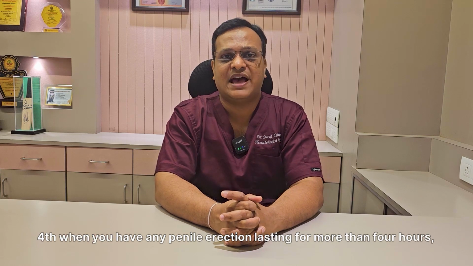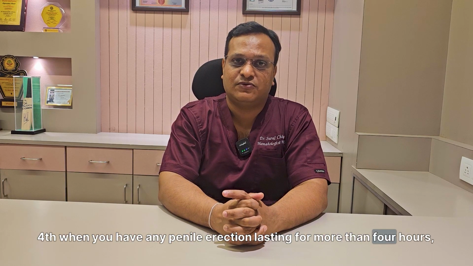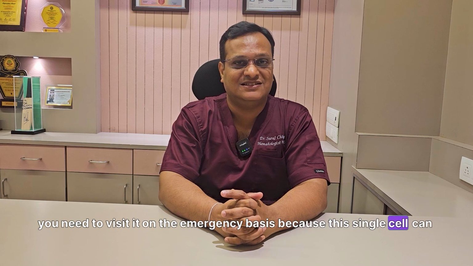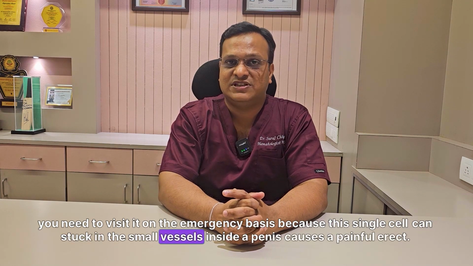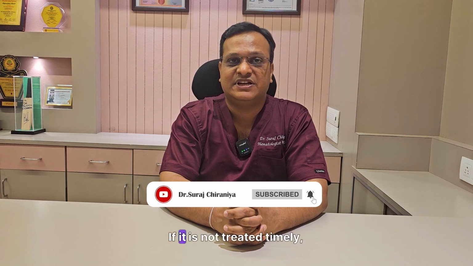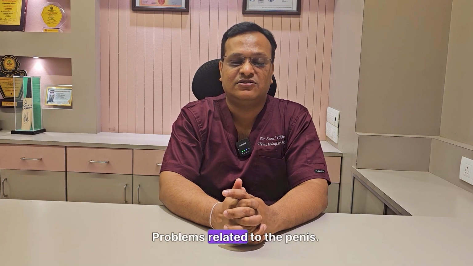Fourth, when you have any penile erection lasting for more than 4 hours, you need to visit the emergency department, because sickle cells can get stuck in the small vessels inside the penis, causing a painful erection. If it is not treated in time, then it can lead to long-term problems related to the penis.